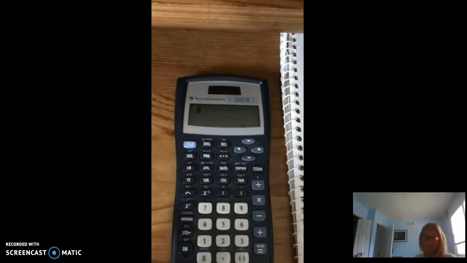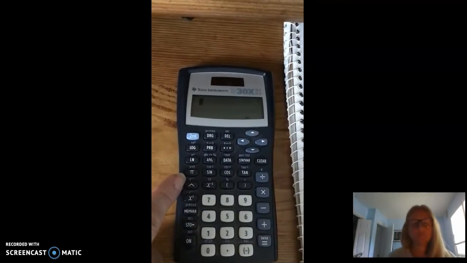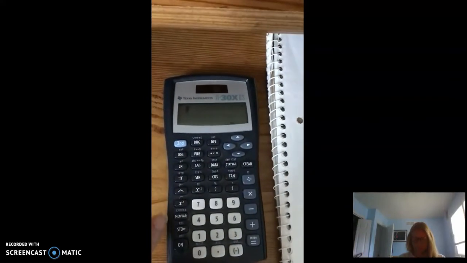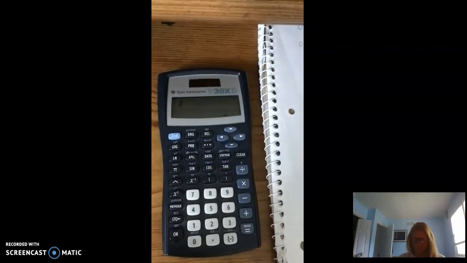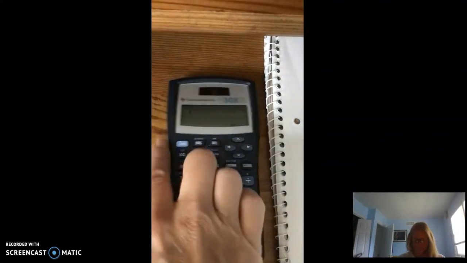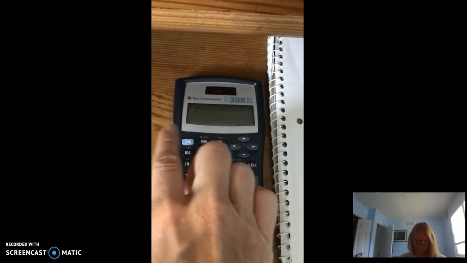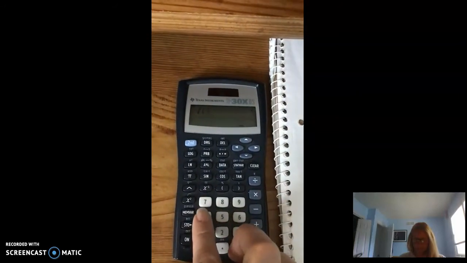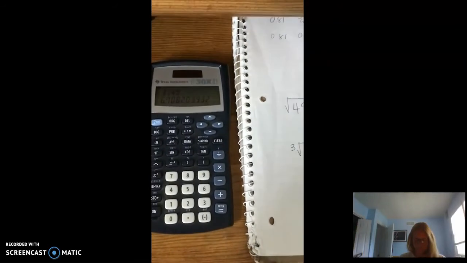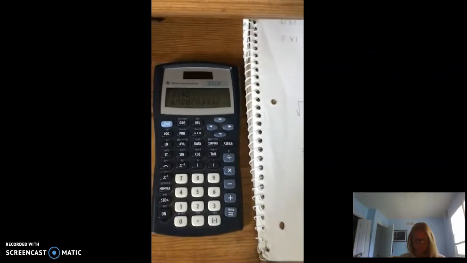So for the square root of 45, for the square root button, there are 2 of them. One has an x here, and one does not. This one has nothing here, so you are going to use this button. To activate the one above, you have to hit second, and then x squared. So you want to activate the radical symbol that does not have anything there. Then you just put your number in, which is 45, hit enter, and there you go. Rounded to the tenth, it's 6.7.